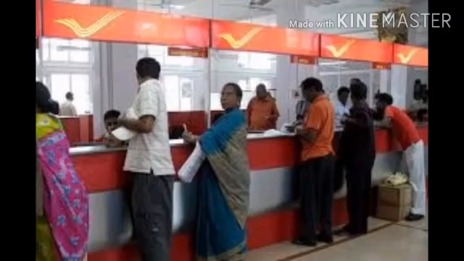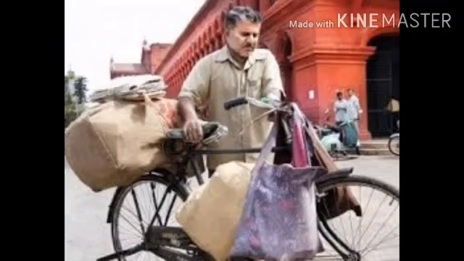Today, one can find services like Express Parcel Post, that means EMS. EMS means Express Parcel Post. Speed Post, E-Post Office, Business Post, Instant Money Order, that means IMO, Online Money Transfer and many other services which have been started by the Department of Post. There are more than 1,55,000 post offices in India. So children, how many post offices are there in India?